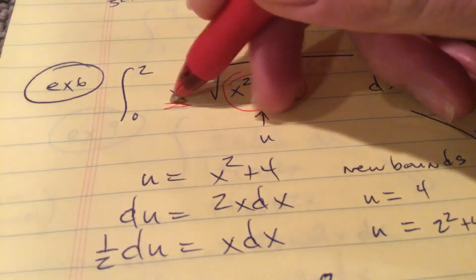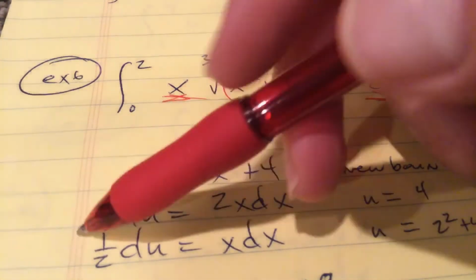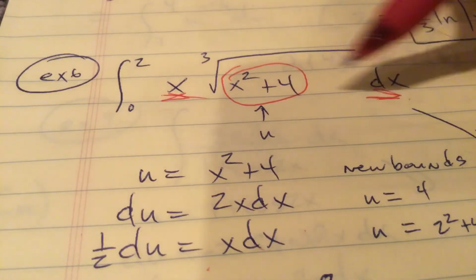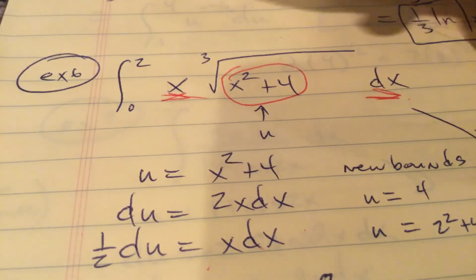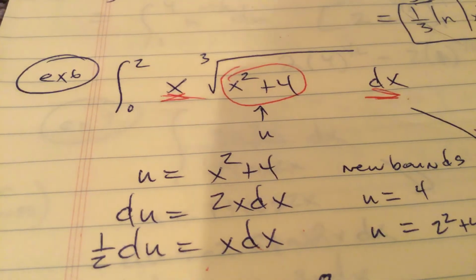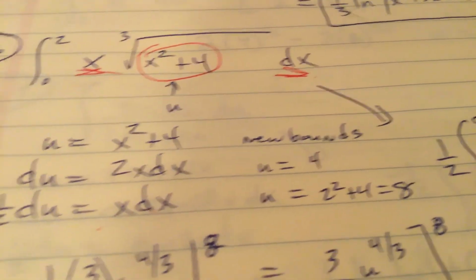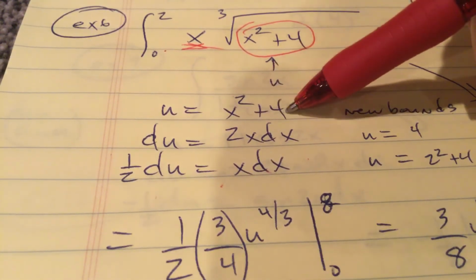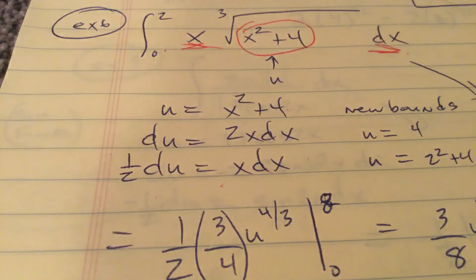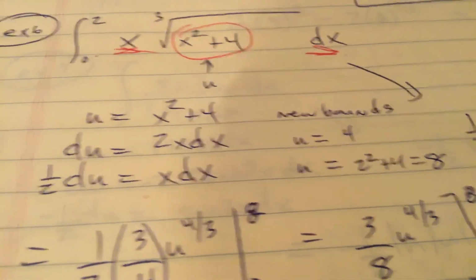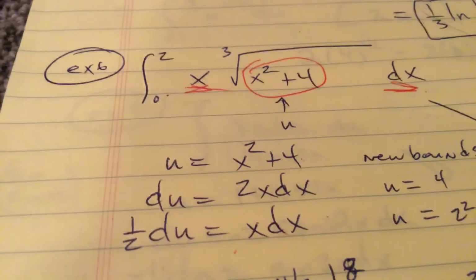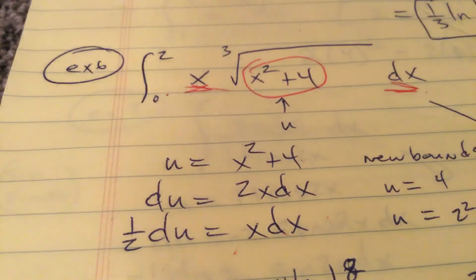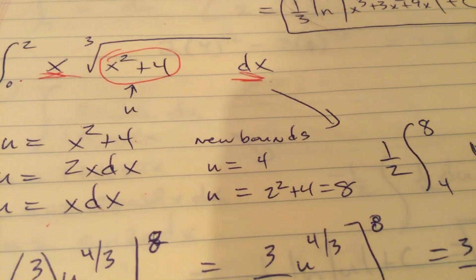I need to plug something in, though, for x dx. So that means 1/2 du is x dx. 1/2 du, u to the 1/3. Perfect. Now, I want to keep this solely in terms of u, no more x. So my new bounds, I'm going to plug 0 into x squared plus 4. That would give me a new lower bound of 4. Then I'm going to plug 2 in for x. 2 squared plus 4 gives me 8. That means my new upper bound is 8.